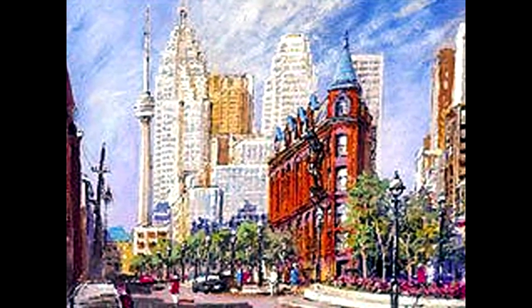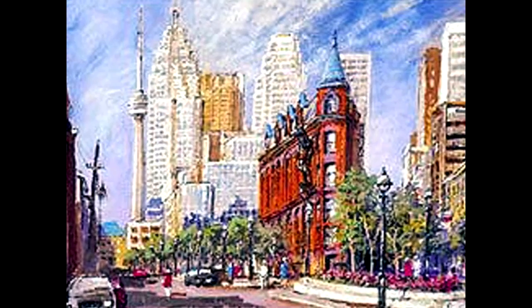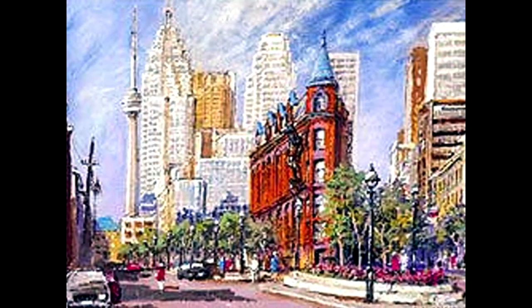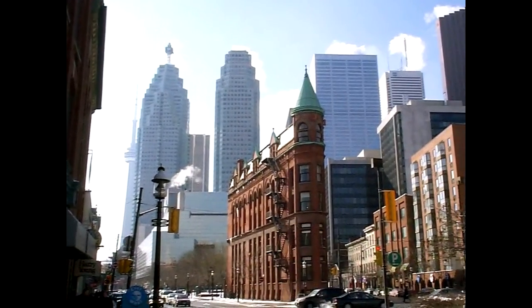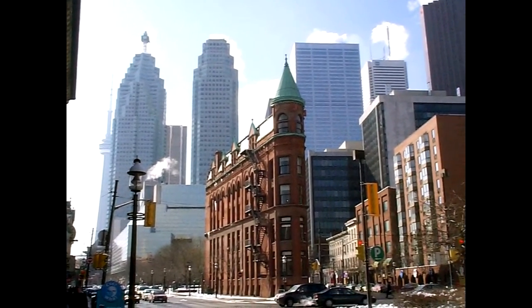Another Toronto painting followed by a photograph of the same scene. This painting, perhaps done in the late 1940s, illustrates Yonge Street by night.